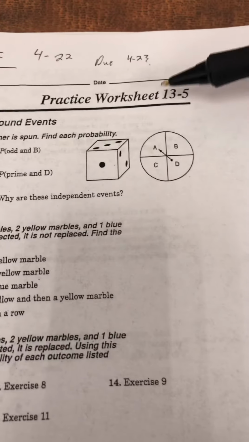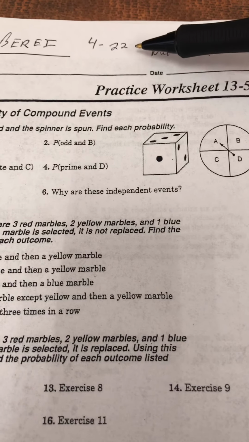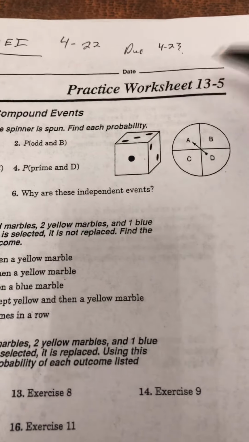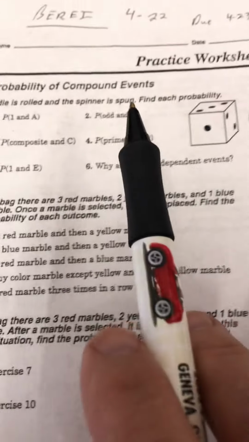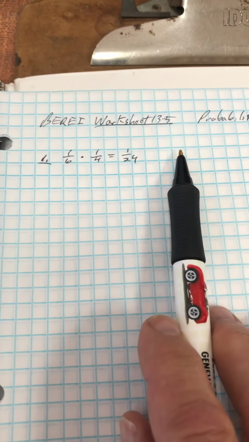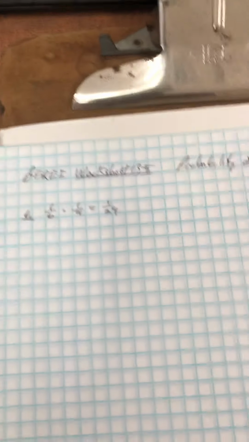I'm looking at your practice worksheet 13.5. This is April 22nd, and this is due on the 23rd. So I want to take a look at this. I'm going to be writing the answers down on this paper over here as I'm working through this. I figured I might as well just work through it right along with you.